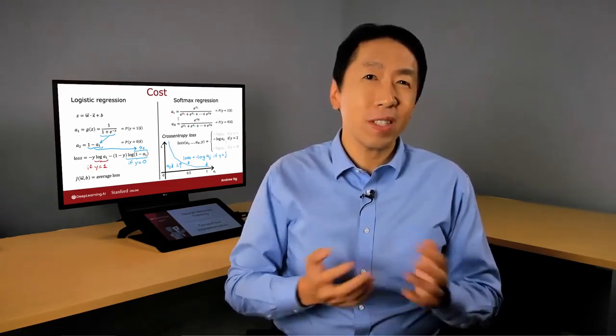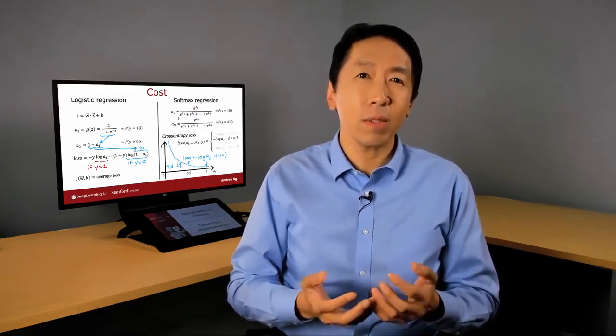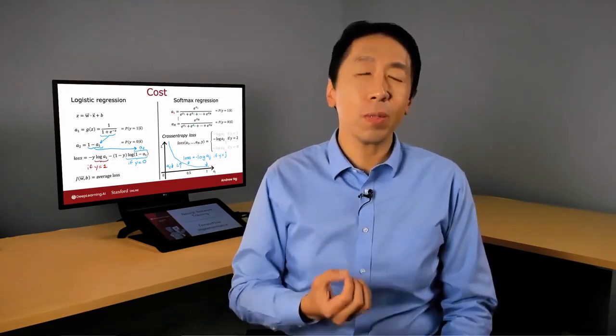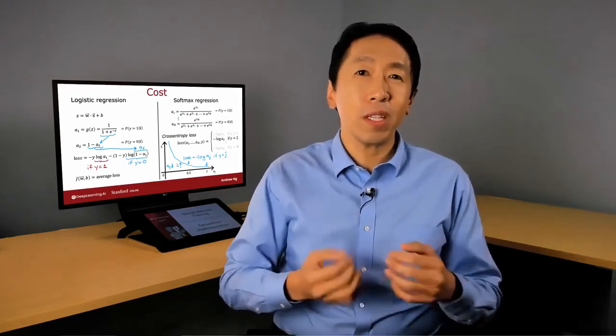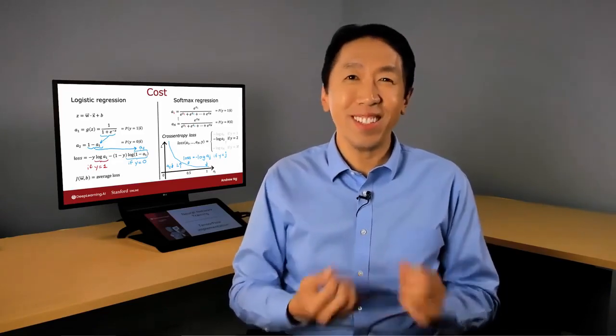If you were to train this model, you can start to build multi-class classification algorithms. What we'd like to do next is take this softmax regression model and fit it into a neural network, so that you're able to do something even better, which is to train a neural network for multi-class classification. Let's go do that in the next video.